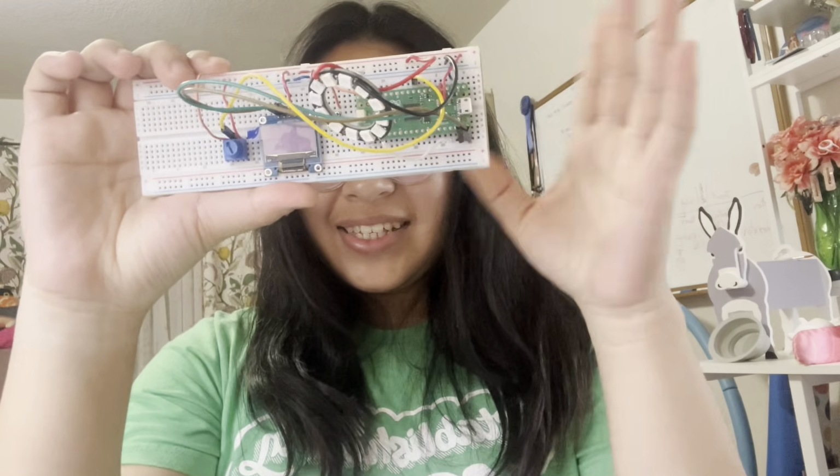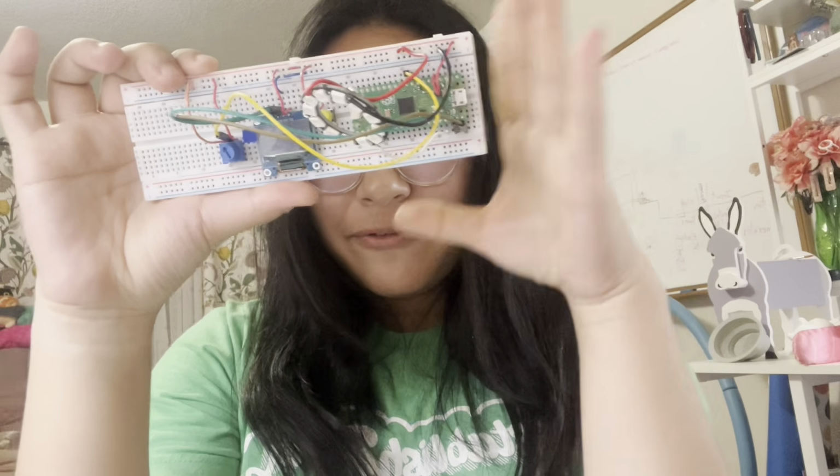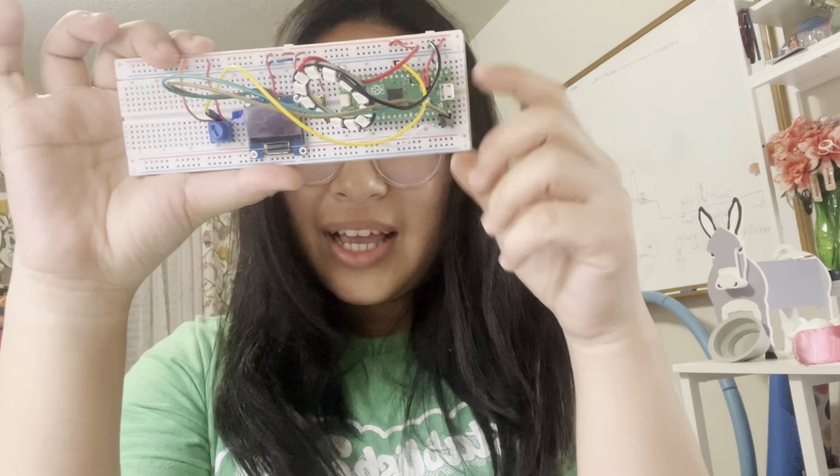Hi everyone, this is a simple target shooter game I built using a Raspberry Pi Pico, Python, and a few basic electronic components. This is my first Python project ever, and through this I learned how to connect hardware and software to make something interactive. Let me show you how it works.